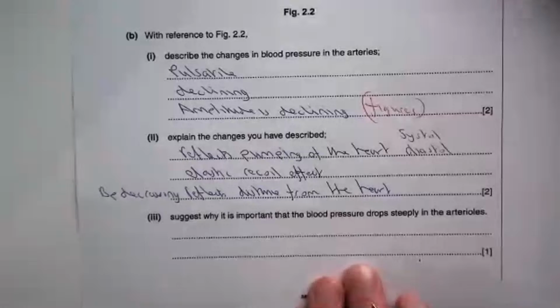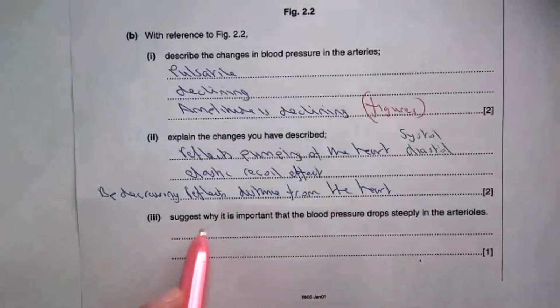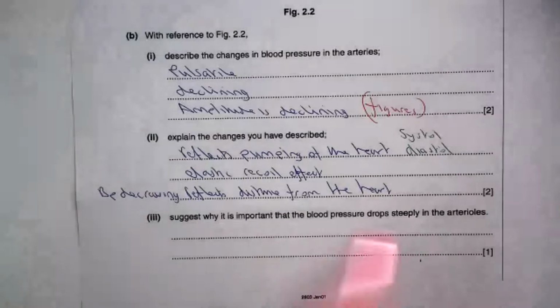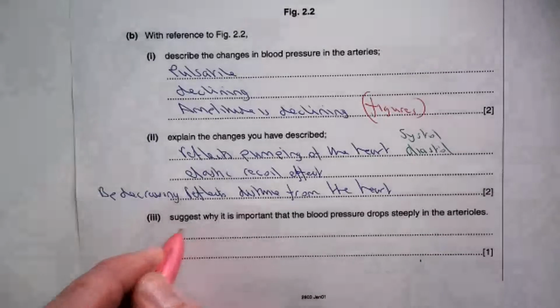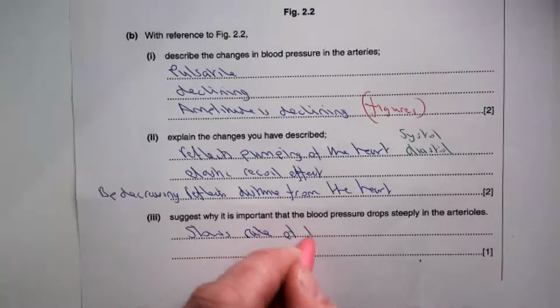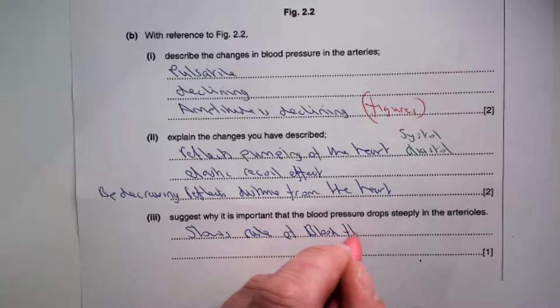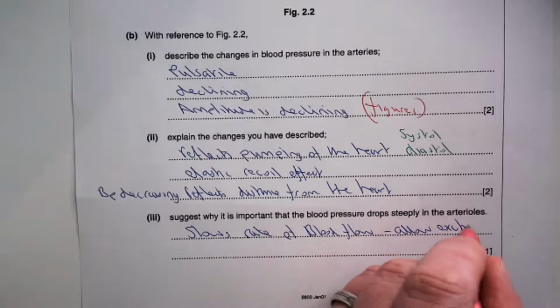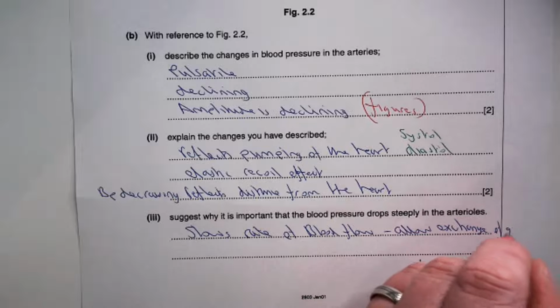Final part of the question says, suggest why it's important that blood pressure drops steeply in the arterioles. Well, that slows the rate of blood flow because we want to allow exchange of gases.